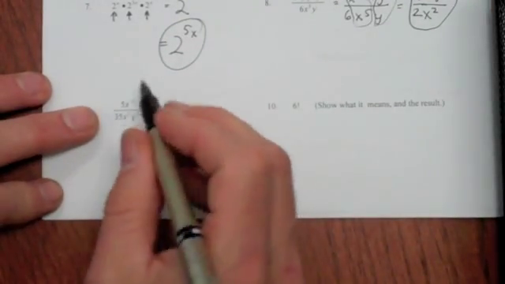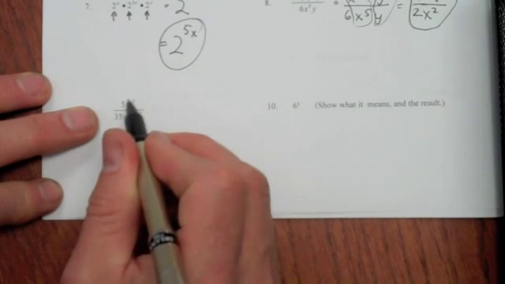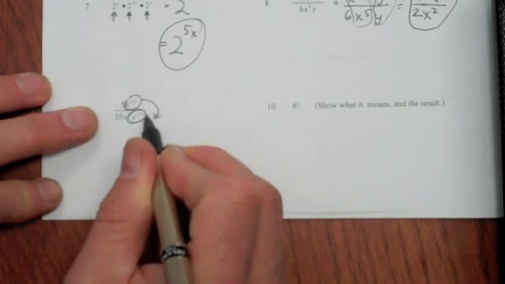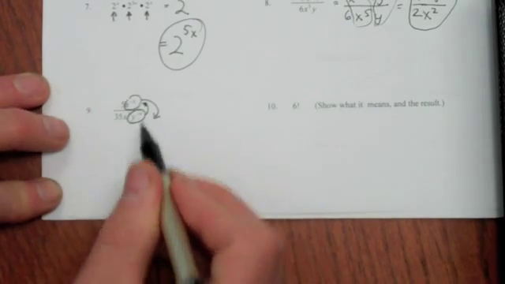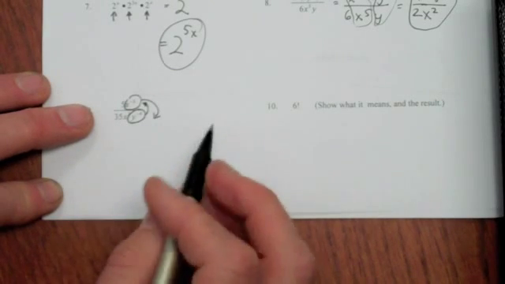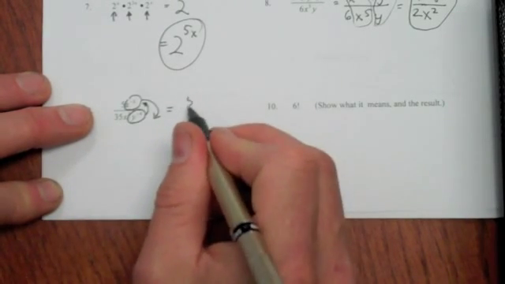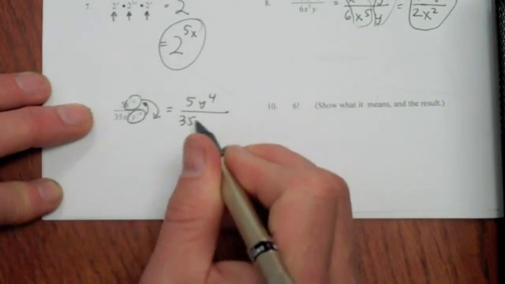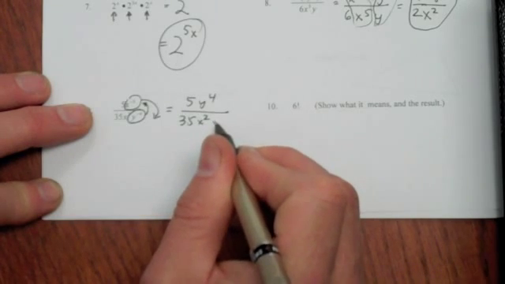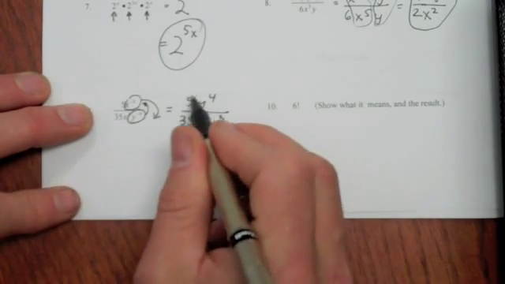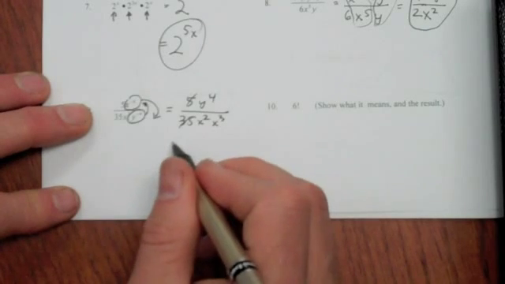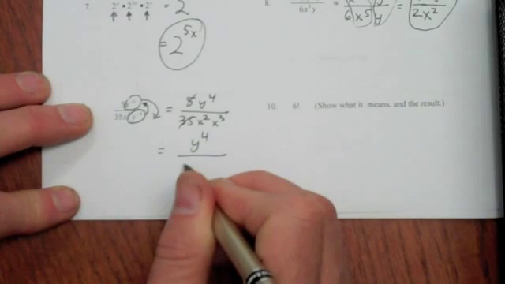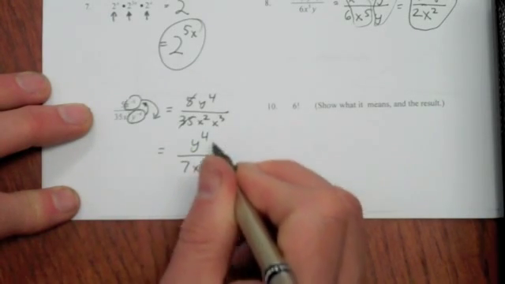This one has negative exponents. The negative exponent only applies to the x, so just this part goes down below, and just this part goes up above. When you see negative exponents, just move them to the opposite side of the division bar and then simplify. So that becomes 5y to the fourth over 35x squared x to the third. So the 5 cancels with the 35 and gives you 7 in the bottom. So this is equal to y to the fourth up above, and then 7x to the fifth down below.